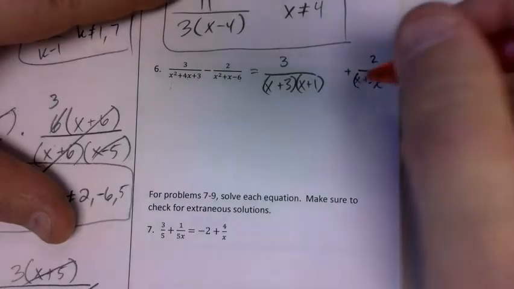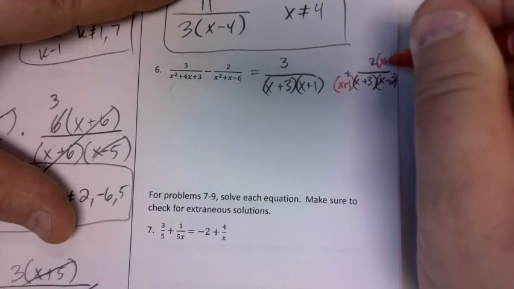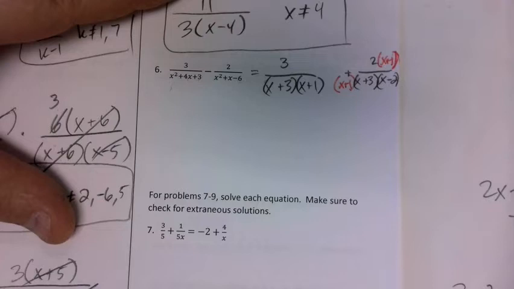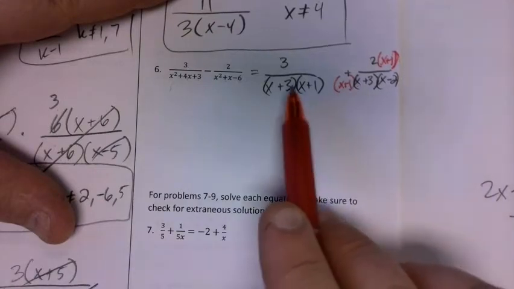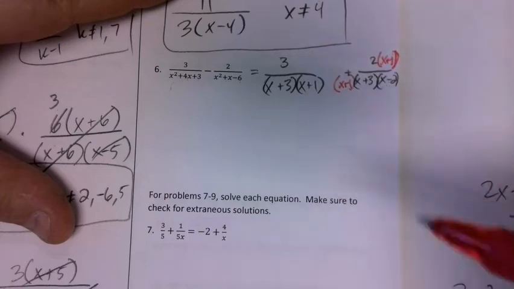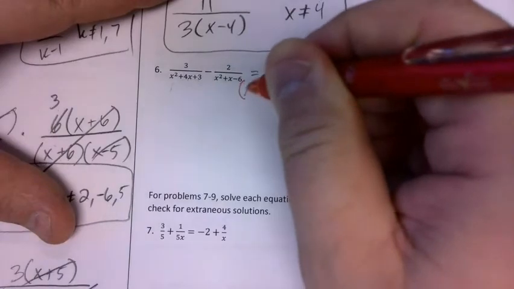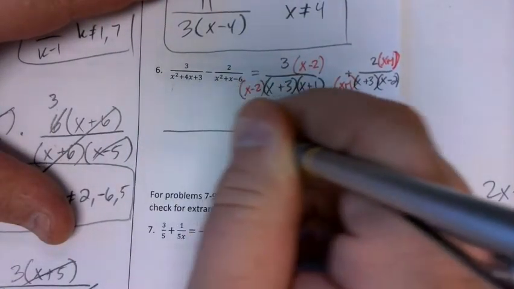So I'm going to multiply by x plus 1 on the bottom and on the top. I know I'm kind of squishing it in there, but oh well. So x plus 1, x plus 3. The x minus 2 is here, but it's not over here, so I multiply top and bottom by x minus 2. Now check out what I've got.